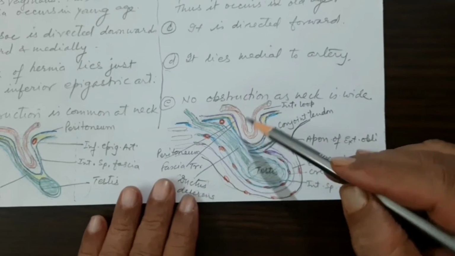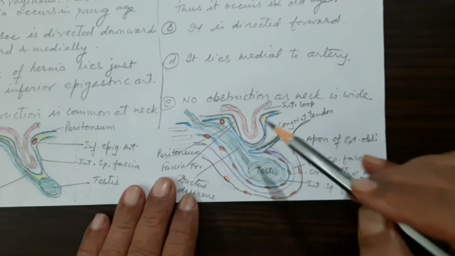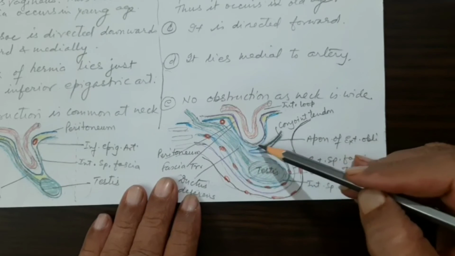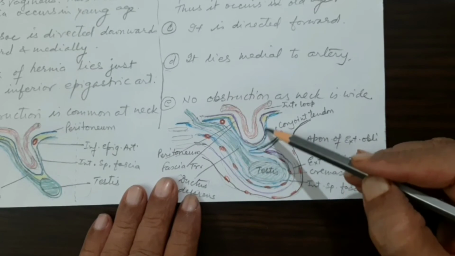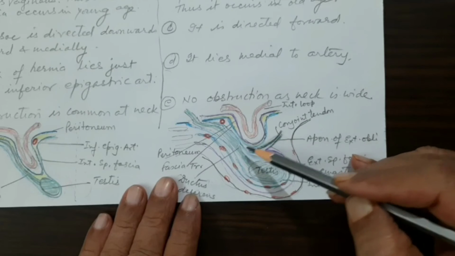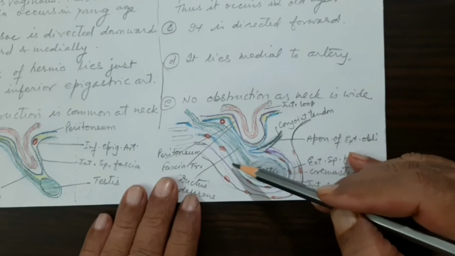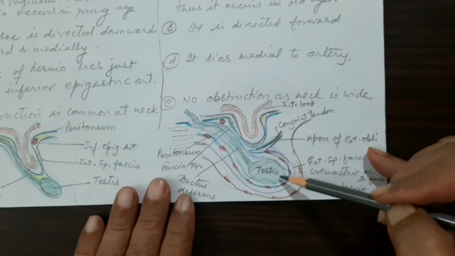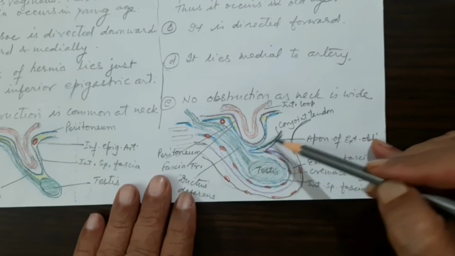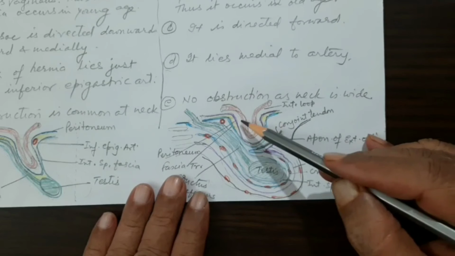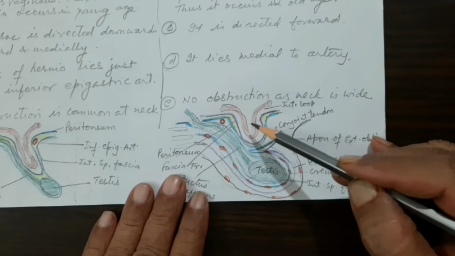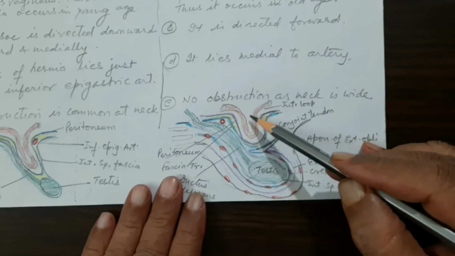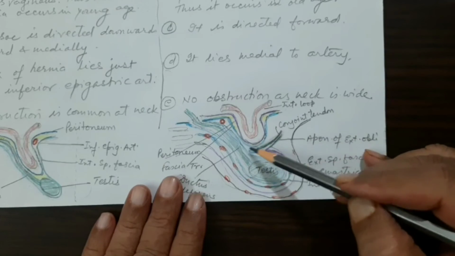And this is pushing the layers: the fascia transversalis first it has pushed, then it will push the cremasteric muscle and its fascia, and then it will push deep inside. It will be covered by the external spermatic fascia. Now this is the lateral direct inguinal hernia. Lateral, that means through the fascia transversalis.